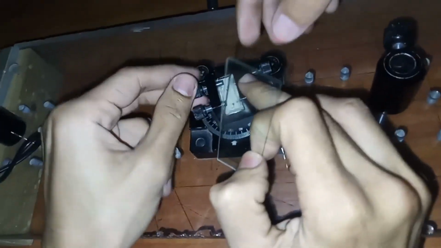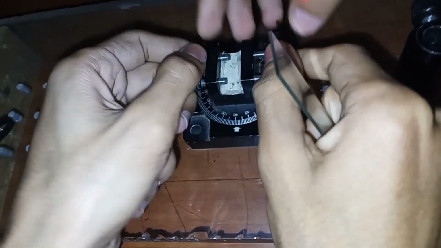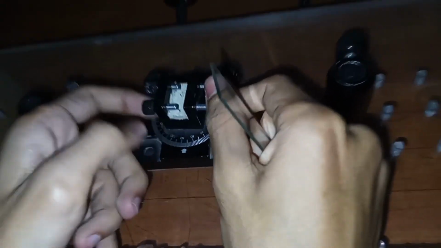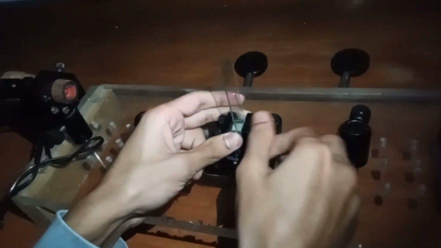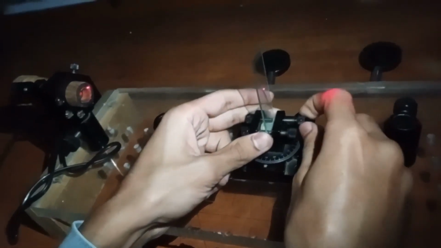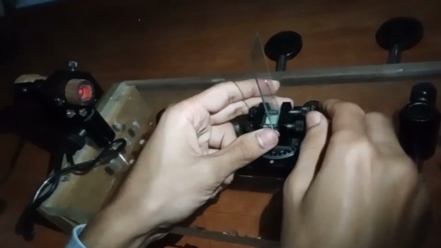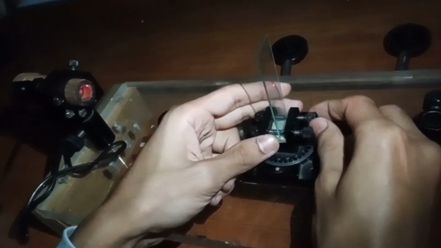This glass slide mount has four screws. Tighten it like this. Then it is rotatable, so we have to make sure that it is fixed at a fixed angle. After inserting, tighten it with these screws. The glass slide should be straight. You have to tighten it in that manner, otherwise the absorption coefficient will be different.